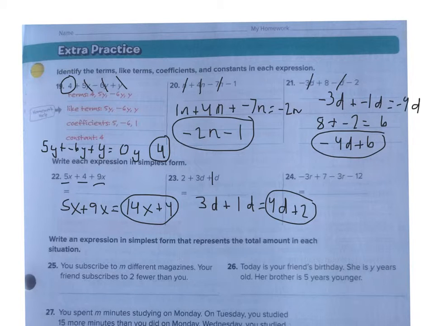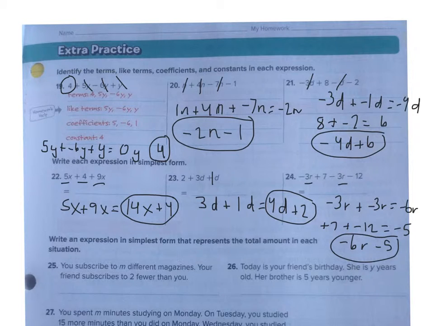And we'll do number 24 the same way. So we're going to combine the like terms, and I see that these are similar terms that I can combine. So I'm going to take a negative 3r and add another negative 3r to get a total of negative 6r. And then I can go back and combine my positive 7 with a negative 12. So I just changed that minus 12. You can write that as 7 minus 12, or I wrote positive 7 plus a negative 12. And I know that I'm going to have a negative 5 there. So then I just need to put these together, negative 6r minus 5. And there's my final simplified expression.